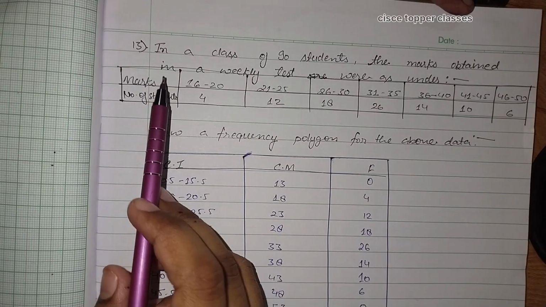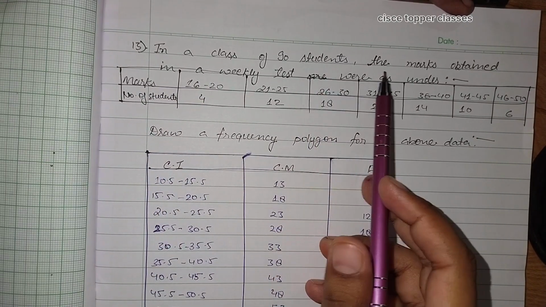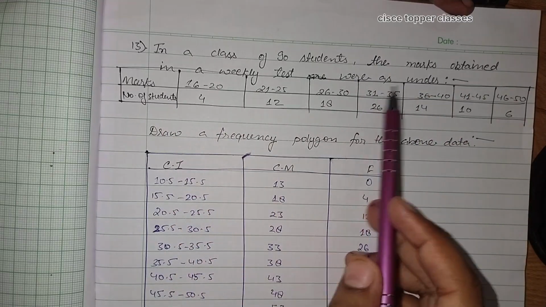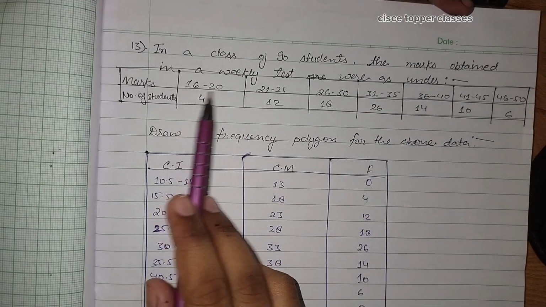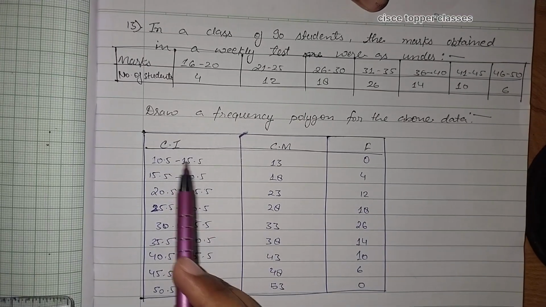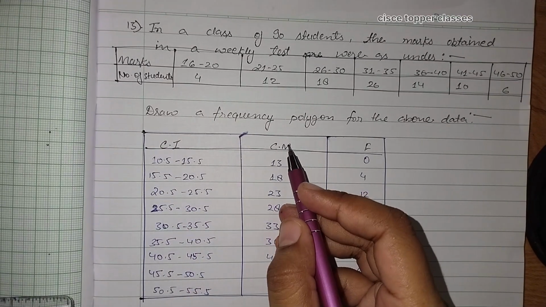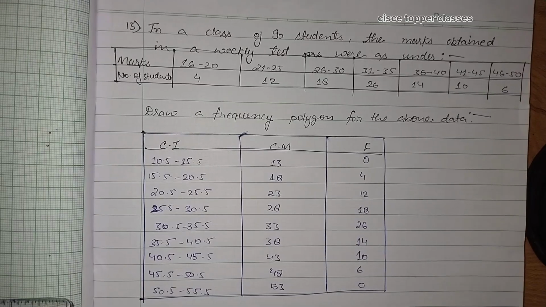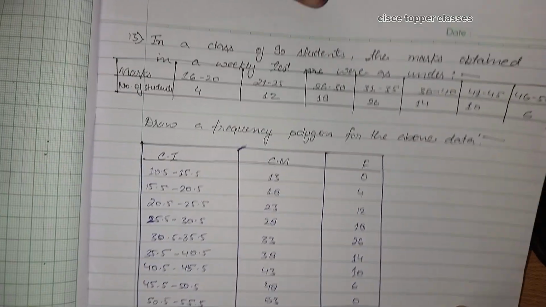Now let us solve question number 13. In a class of 90 students, the marks obtained in a weekly test were as follows. So this is not continuous data. By the adjustment factor, I have made it continuous here, and from that we have written the class marks also. So these class marks and frequencies we are taking on the axes.